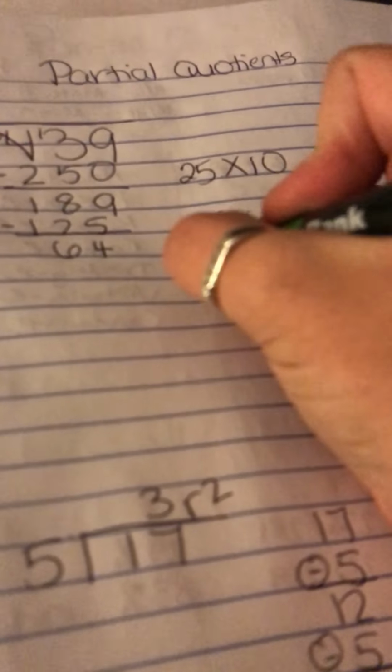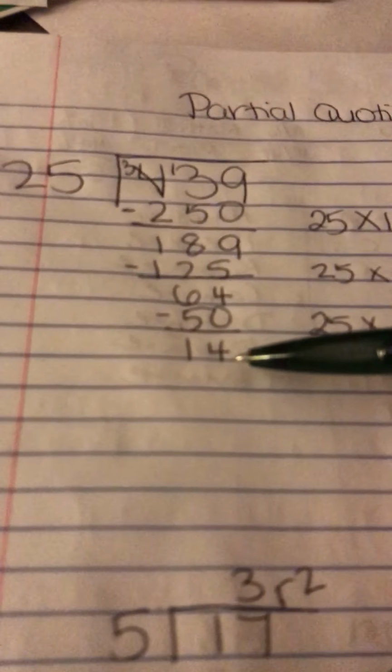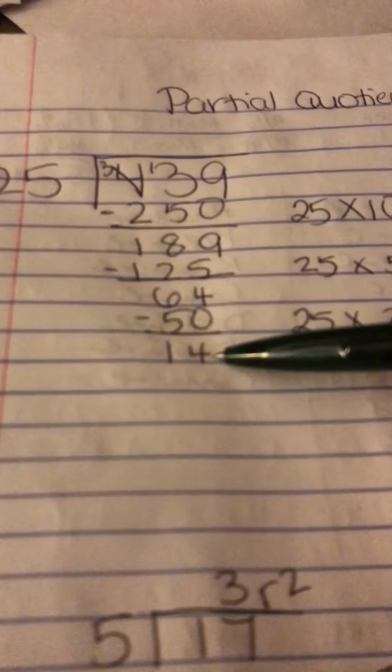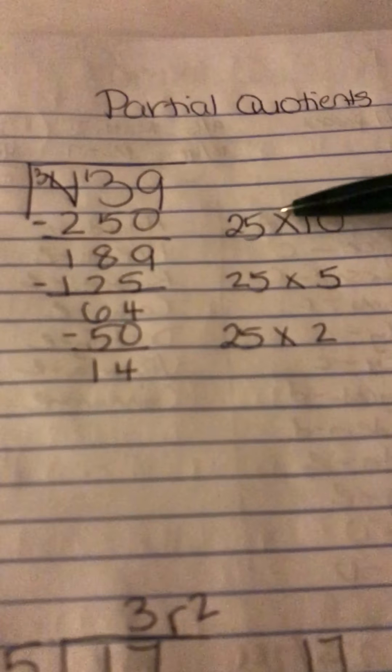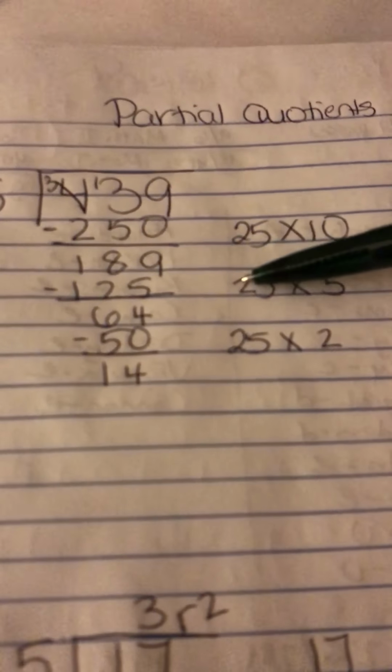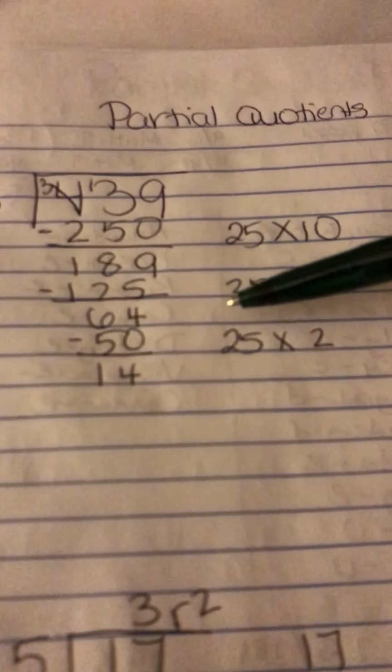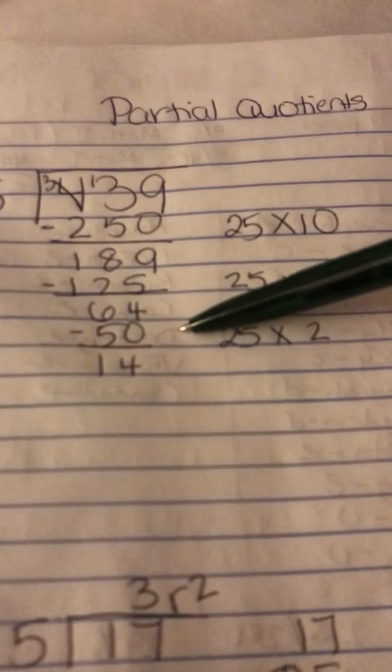Now, I cannot subtract another 5 groups of 25. So I need to select a lower grouping. So looking at my 64, I know that I could subtract out 2 groups of 25, which would be 50. And at this point, I can no longer subtract out any more groups of 25. So that's how I know I am done with my repeated subtraction. So we are still repeatedly subtracting, but it was as if we subtracted out 25 10 times all at once, and then 25 5 times all at once, and then 25 twice all at one time.